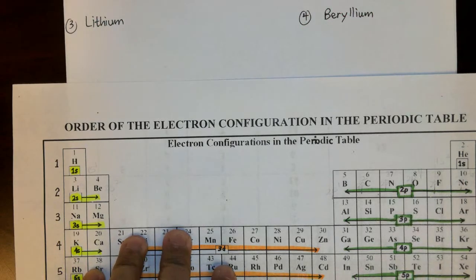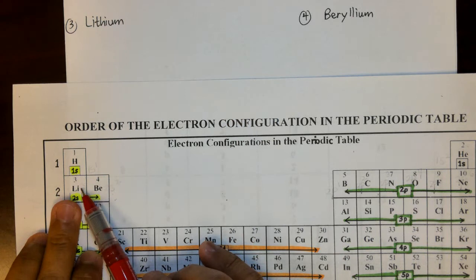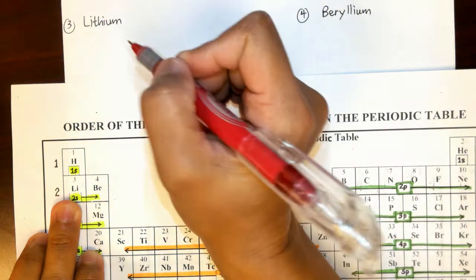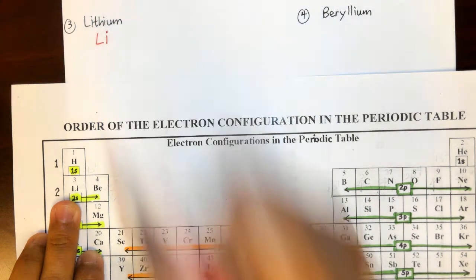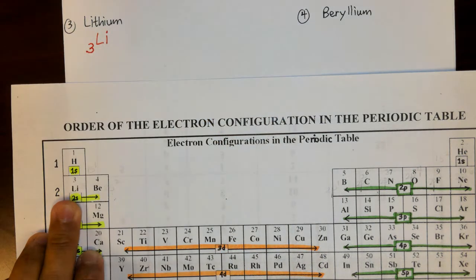So we have lithium this time. Li is here in the periodic table, and it has an atomic number of 3 on top. So let's write that down. Li having an atomic number of 3. So that means you should account for 3 electrons. So we should all see 3 electrons in our electron configuration. That's why we always look at the atomic number. So how do we write that down?